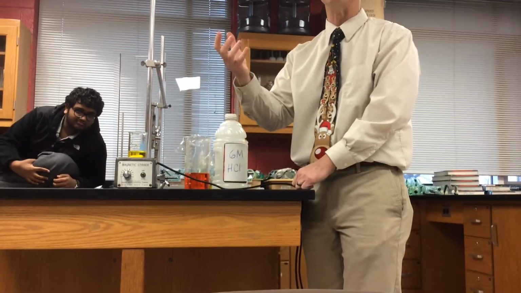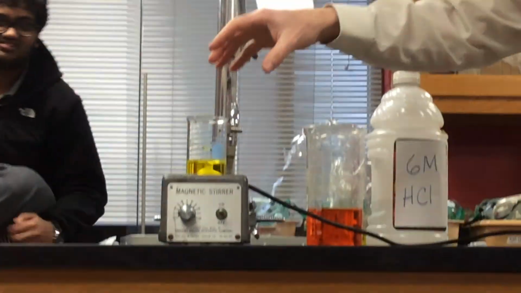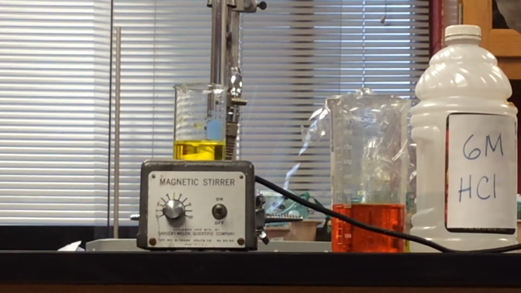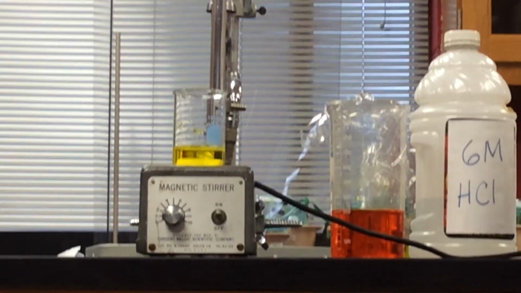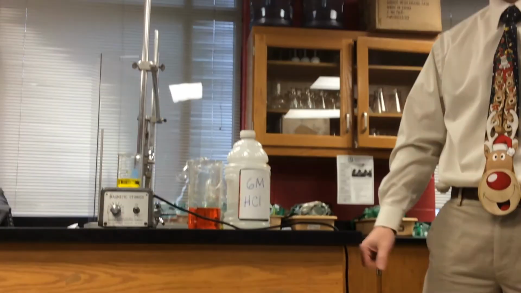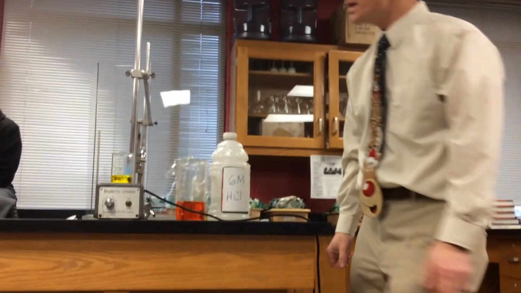This box has a motor with a magnet in it. Just drop in a magnet that's coated with plastic, and it stirs it for you. So when we make solutions, like for labs, instead of just sitting there stirring with our hand, we put it on the stirrer and walk away from it.